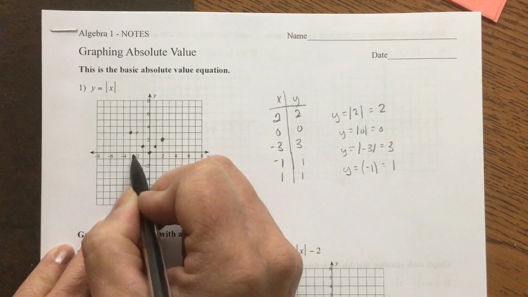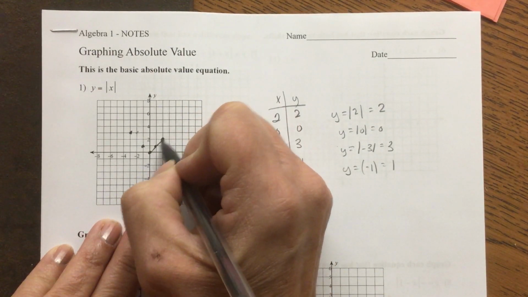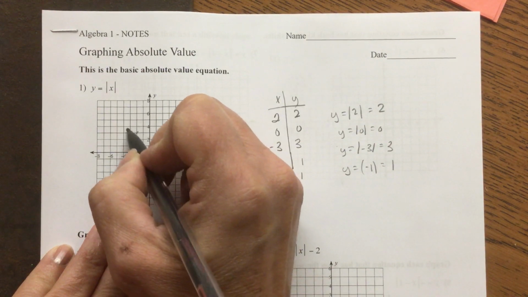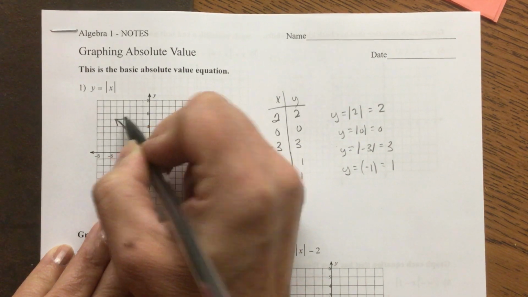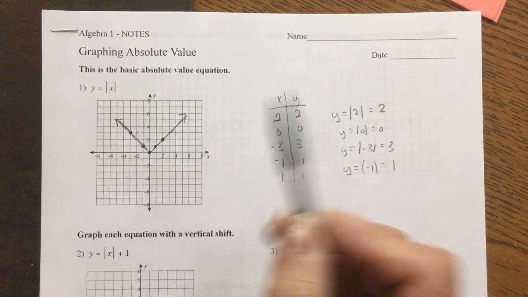So it's going to be a reflection over this line y equals x. So you're going to have this V shape. And on this side, you're going to have a line that goes the other way to make the other side of the V shape. So that's the basic graph.